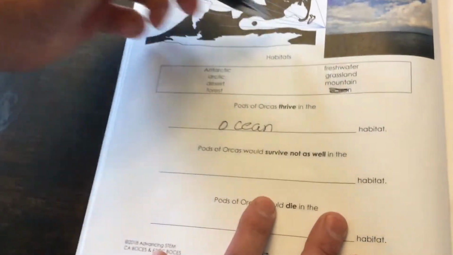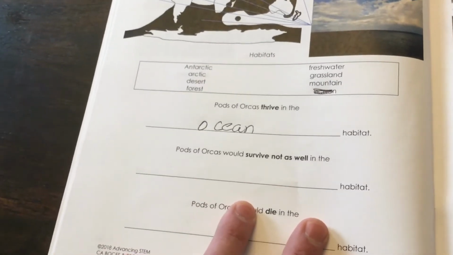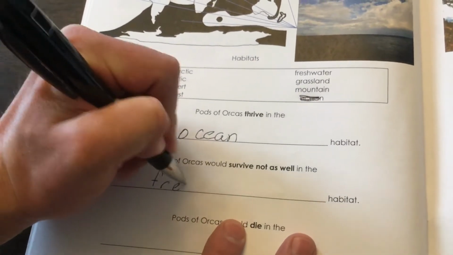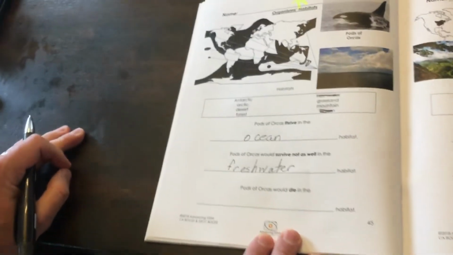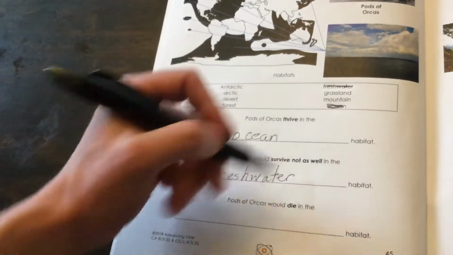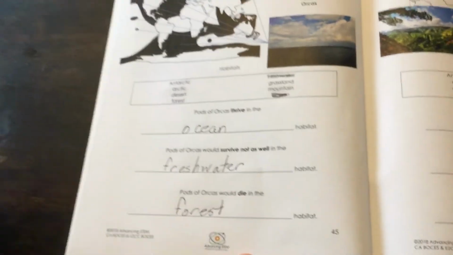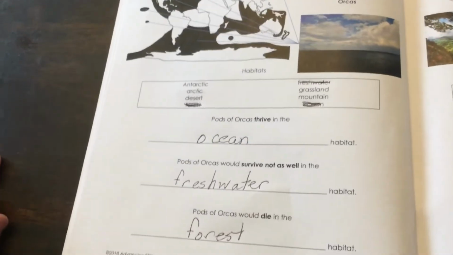Now, I know they go to the areas around the Antarctic and the Arctic, but they aren't going up on land. They have to be in the water just because of their body size and body shape. So they might, for a bit, be able to survive not as well in the freshwater habitat. Pods of orcas would die if they went to any of the land habitats. So they would die in the forest habitat for sure because they can't walk on land. They are adapted for aquatic life. Aquatic, ocean, or freshwater. They have to be water. Aquatic means water.